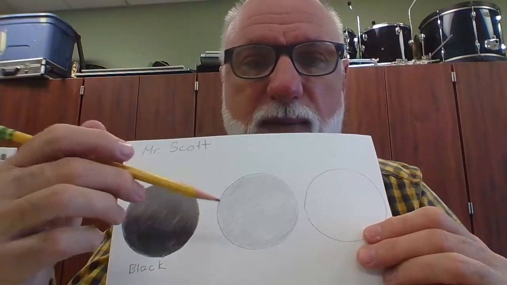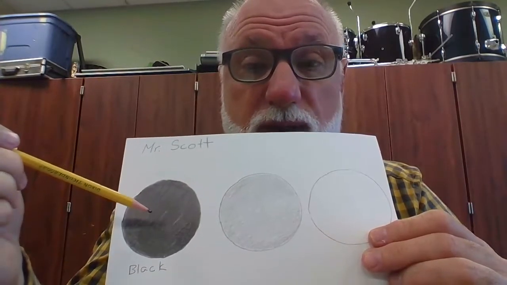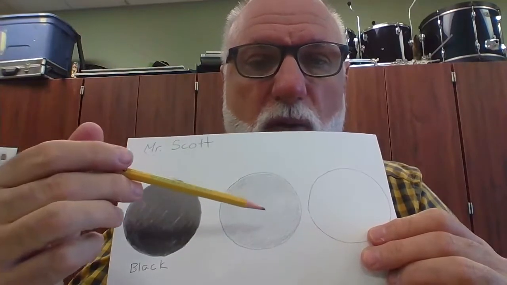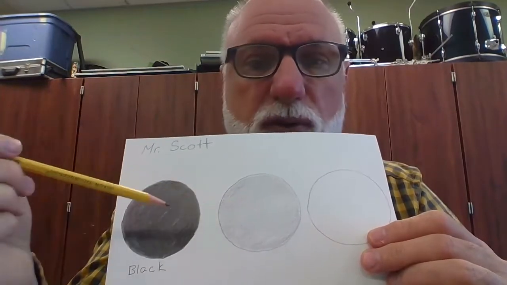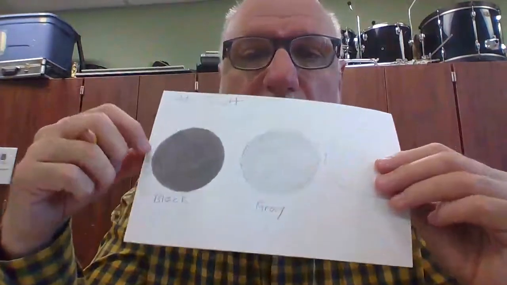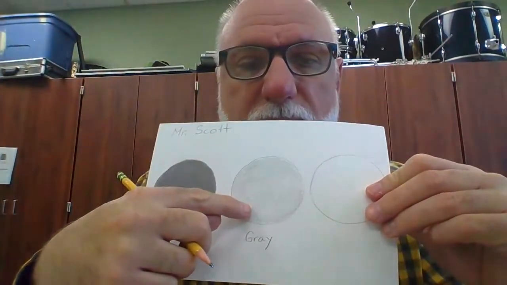So when I get these back from your practice, I want to be able to tell the difference between black and gray. One should look black, one should look gray. They shouldn't both look really dark. This one should be much lighter. So I'm going to write the word gray underneath there. G-R-A-Y. So this is my black value. This is my gray value.